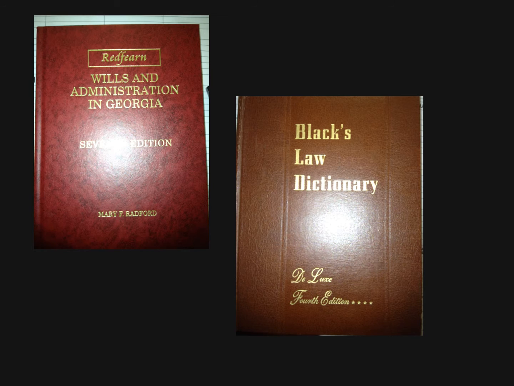Here are some pictures of a couple of resources. Redfern is a treatise and a form book and a practice guide, so it's kind of three resources rolled into one. Any attorney that works in wills and trusts, does probate in Georgia, is going to have a set of these texts.